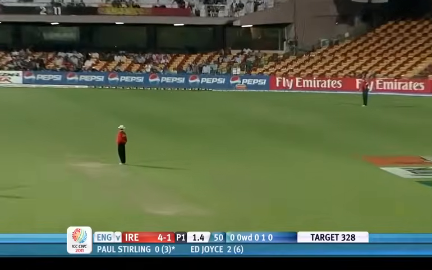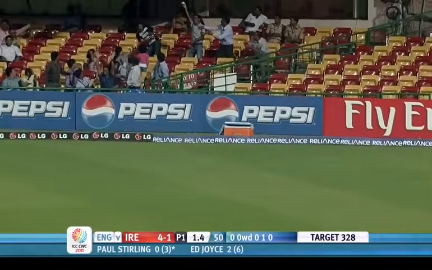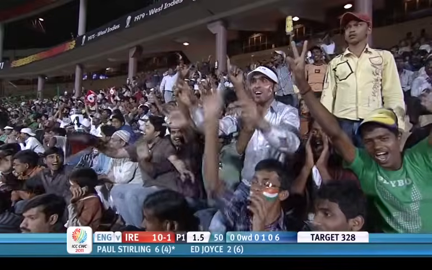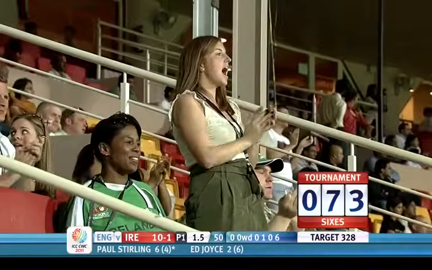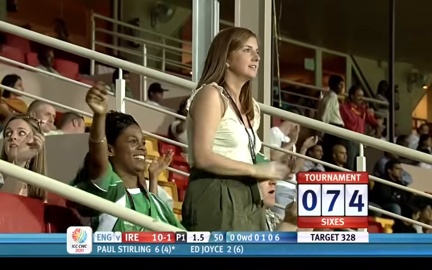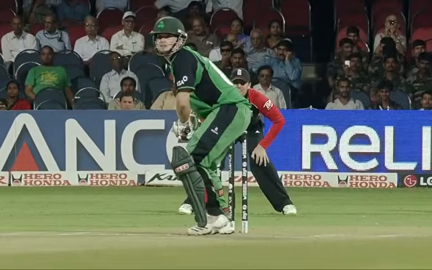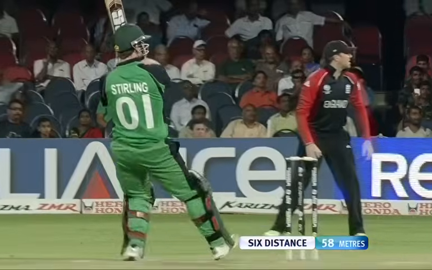In the air, safe. Goes the distance. Yes, using the pace abroad. Well, that's nice when you're an opening batsman and you can swivel like that to the bouncer. And Paul Sterling plays an excellent shot there.